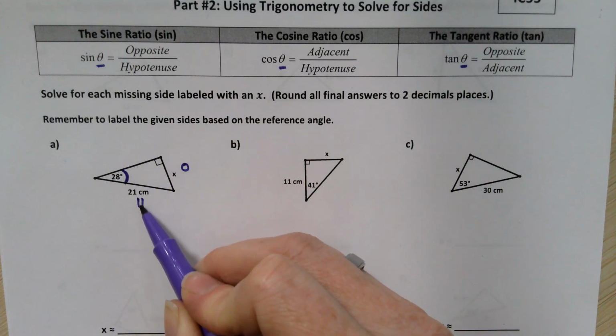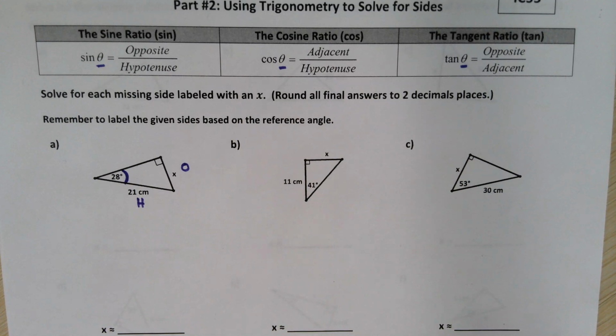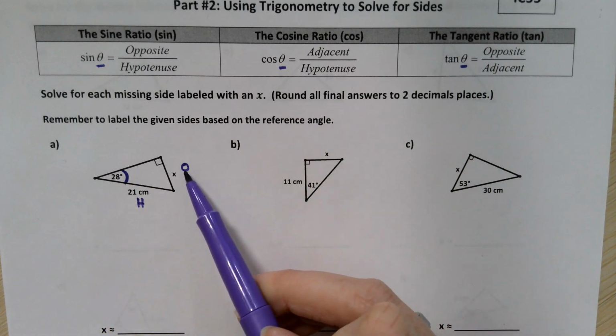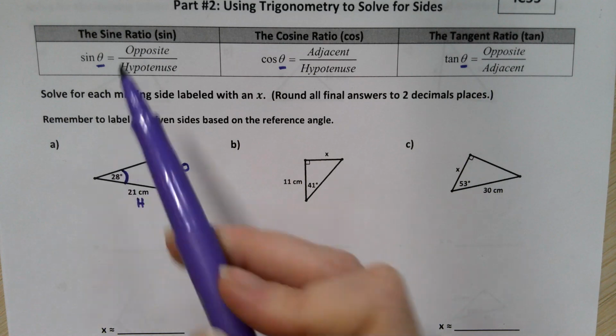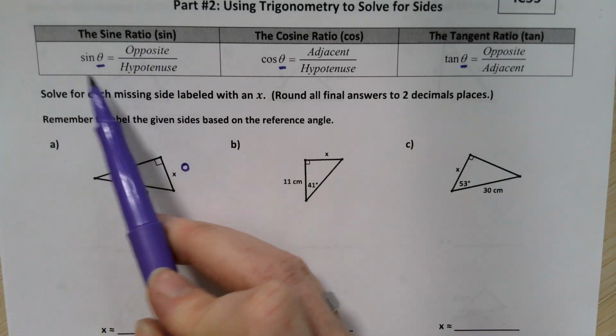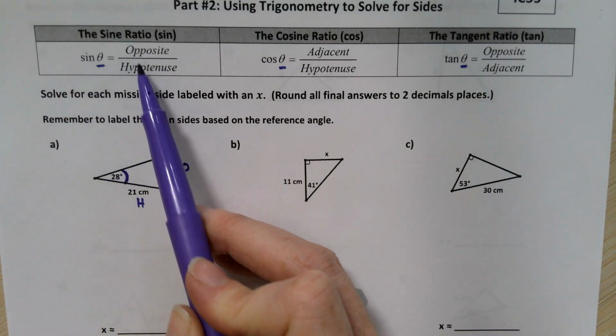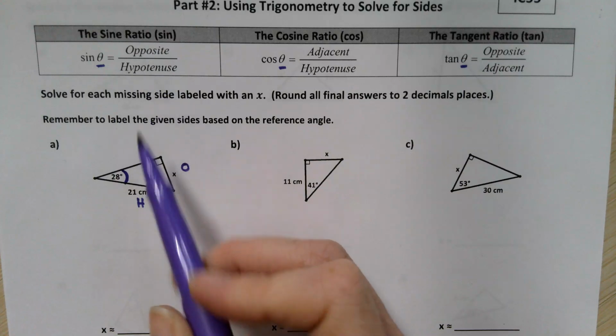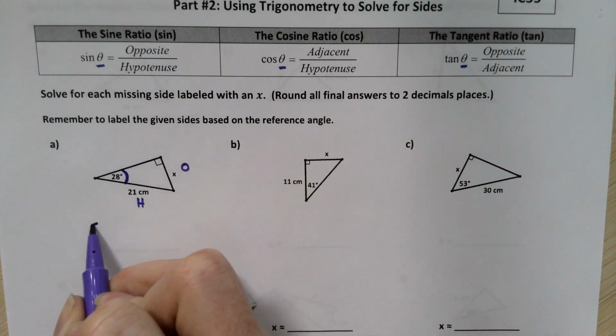So that makes it the hypotenuse. If we look through our options, we want to pick one that uses the opposite and the hypotenuse. So that's going to be this first one, sine theta equals opposite over hypotenuse. So what we do is we fill in everything we know.